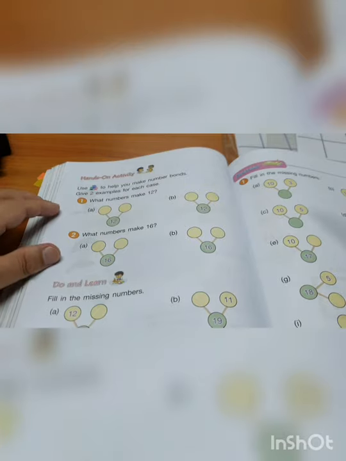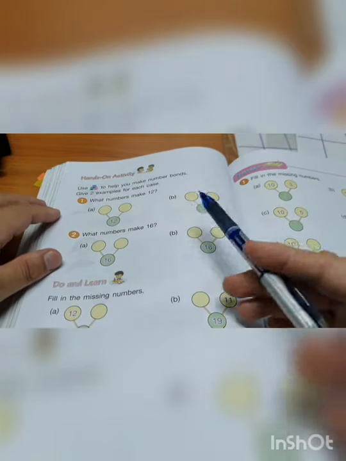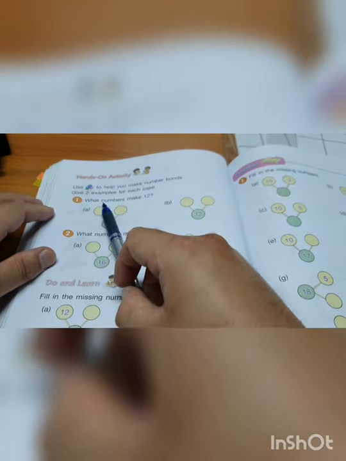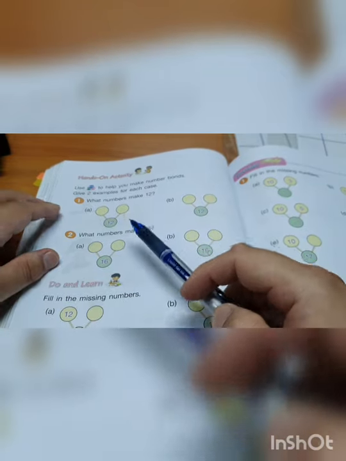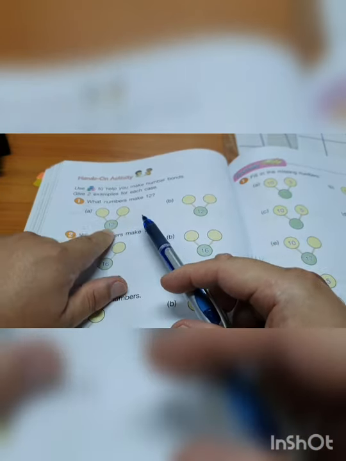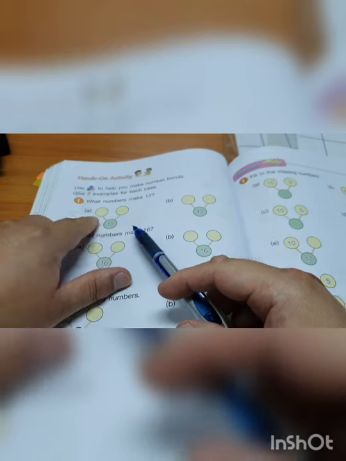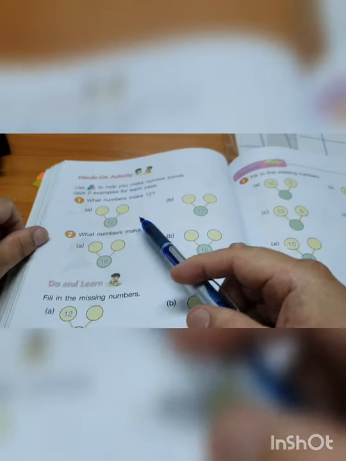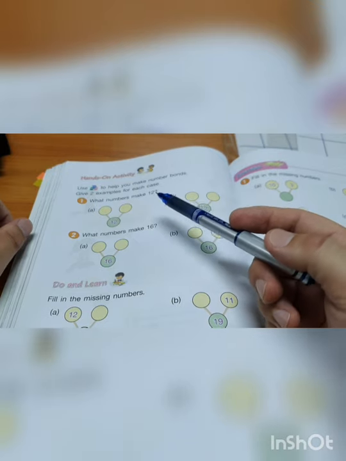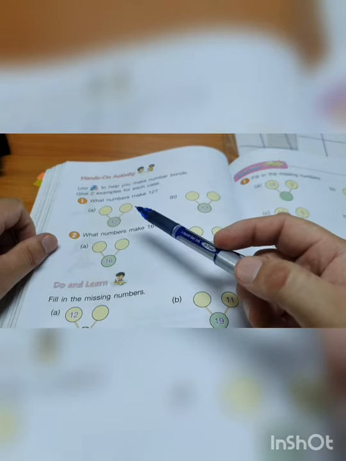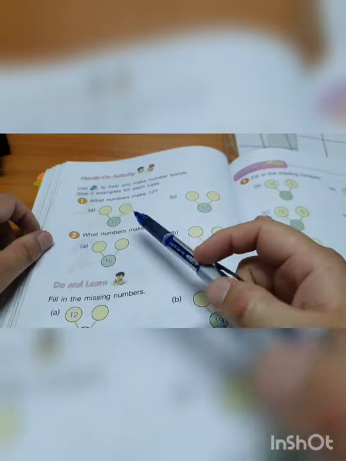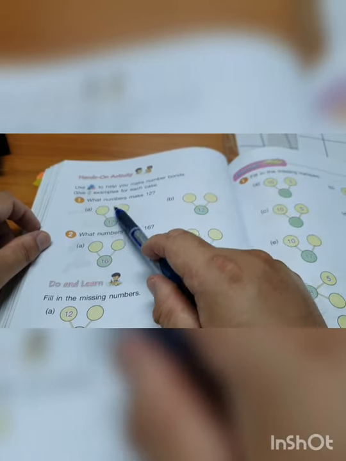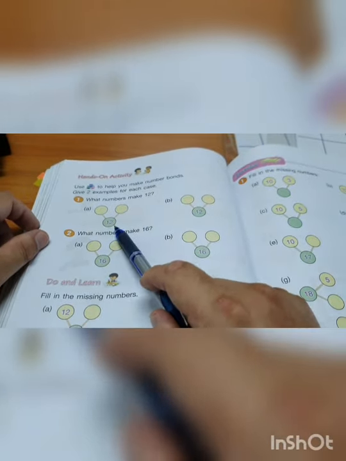So now I am on page 154. So I will just briefly explain this. So what numbers make 12? So same as I showed you on the board, you have the whole, that is 12. You need to make part 1 and part 2. And there is not one number that you have to use. You can use any 2 numbers that make 12.